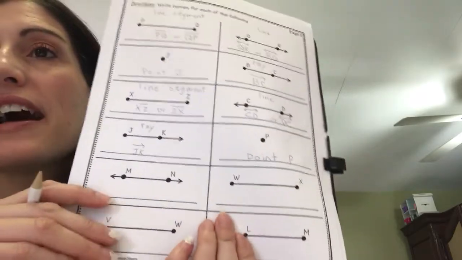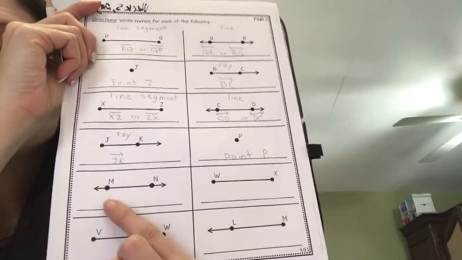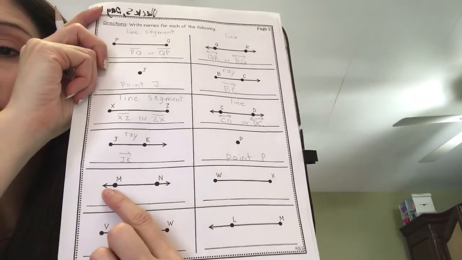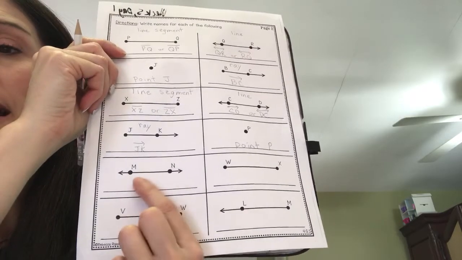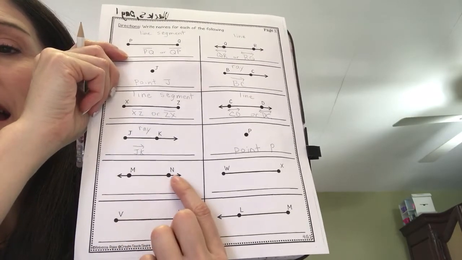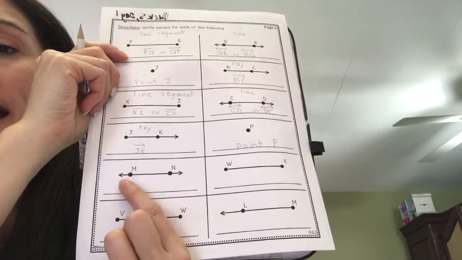Okay, we're almost done. We have a couple more. This one has 2 arrows. So it's M, N, or N, M, and it's a line.